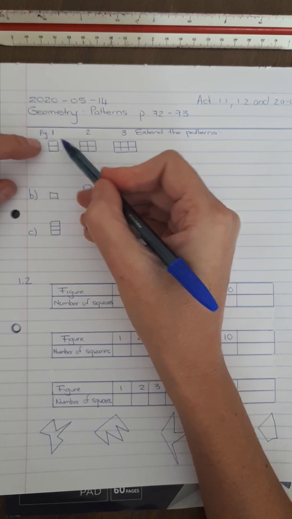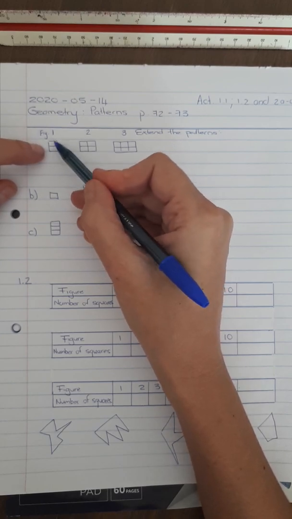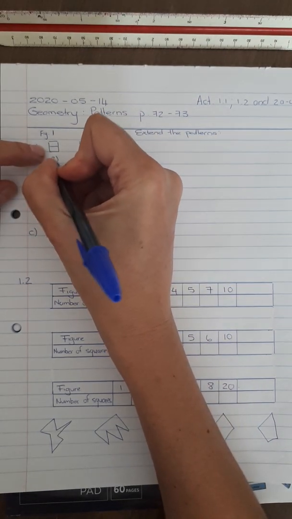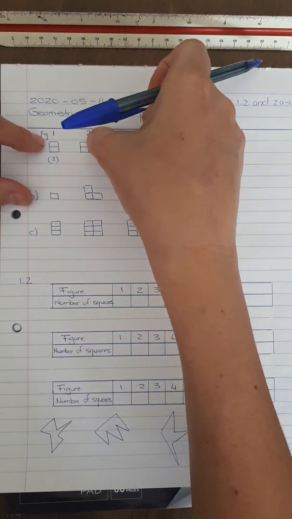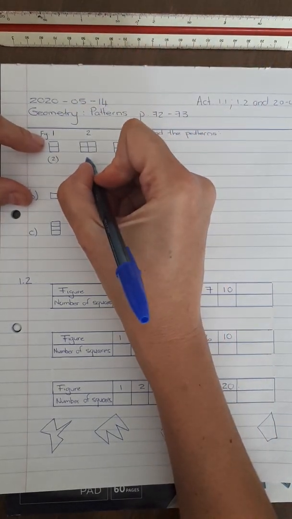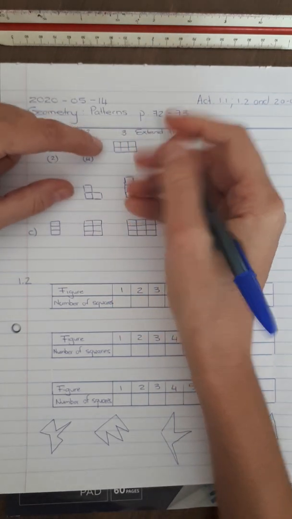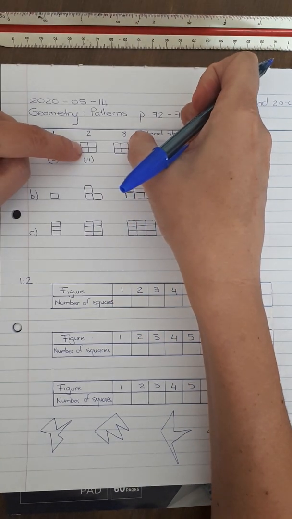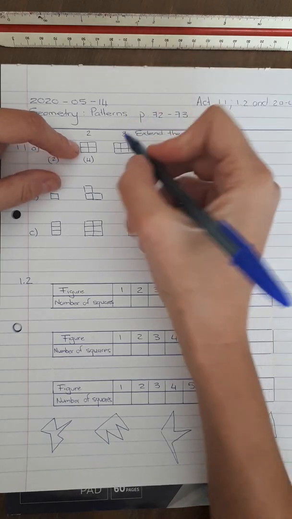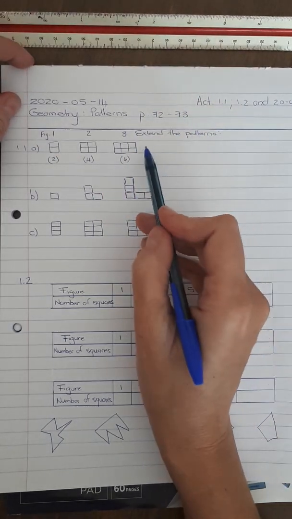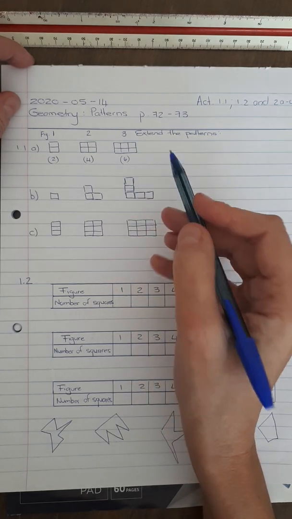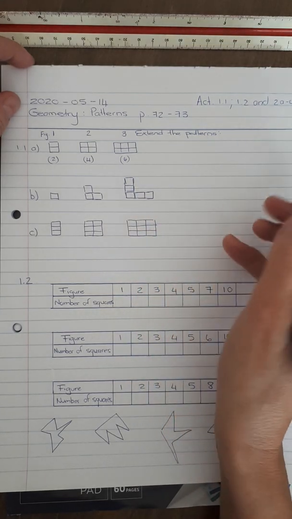In the first pattern, in the first figure, I have 2 squares. In the next one, I had those 2 and they added another 2. So there I have 4. And in this pattern, we came from 4 and they added another 2. So now we have 6 squares. Now they ask you to extend the pattern. That means that you have to draw 2 more patterns.